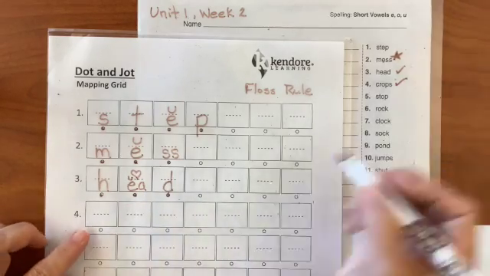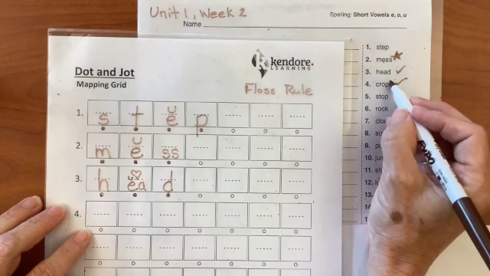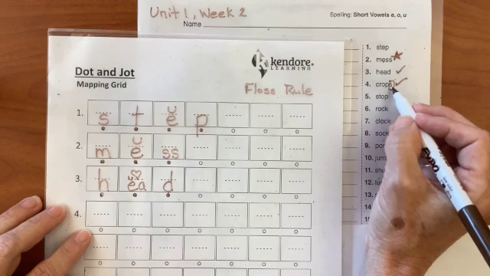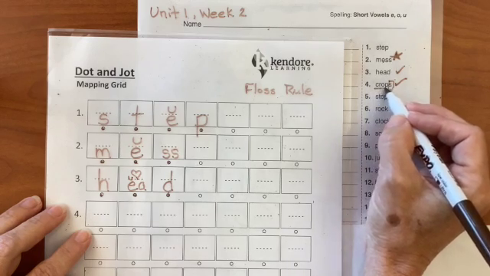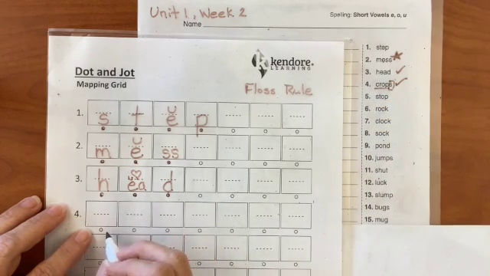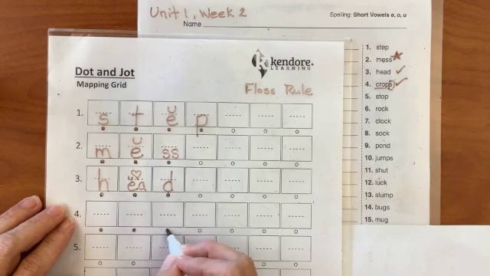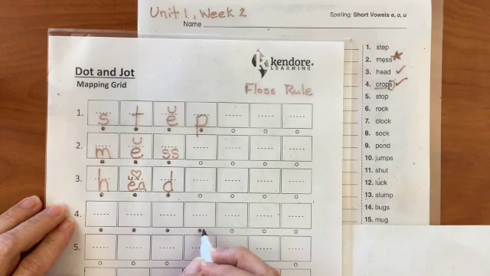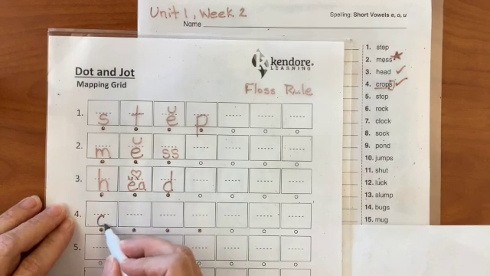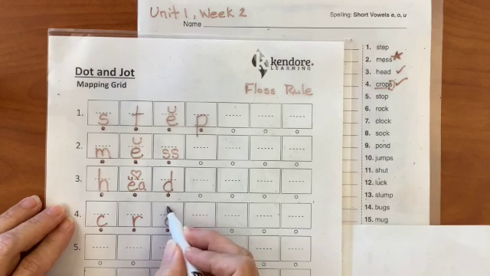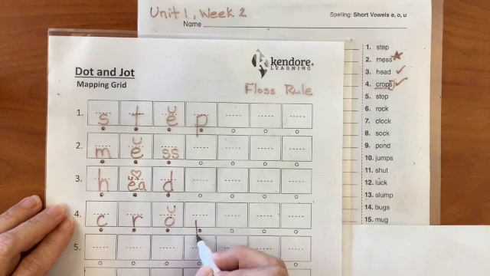Number 4 is crops. Now I'm going to cut off this suffix because we don't sound out a suffix. So I'm just going to add that on the end. I'm going to sound out the root word. Crop. K-r-op. There's only 4 sounds in there. You know all these sounds. K-r, and there's that short vowel sound I hear.